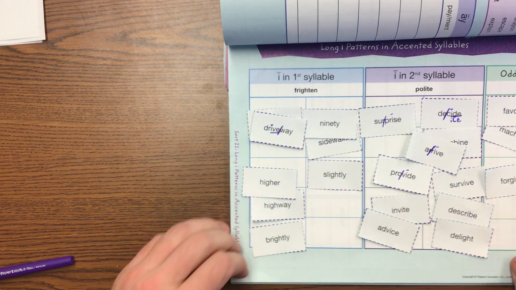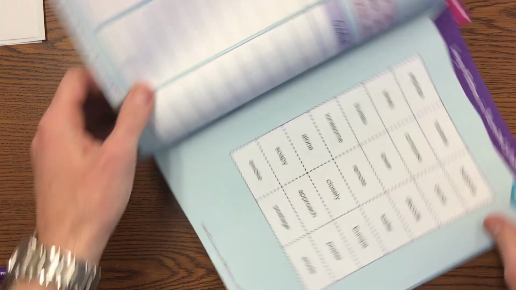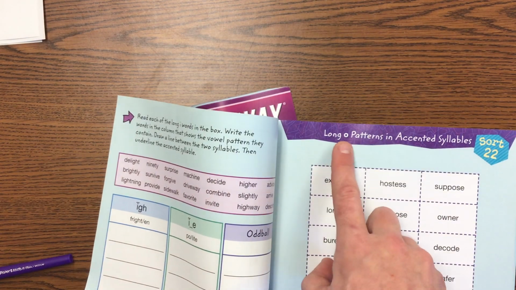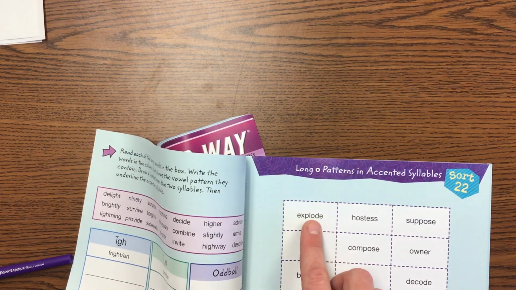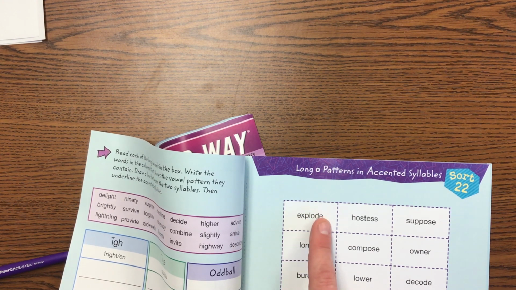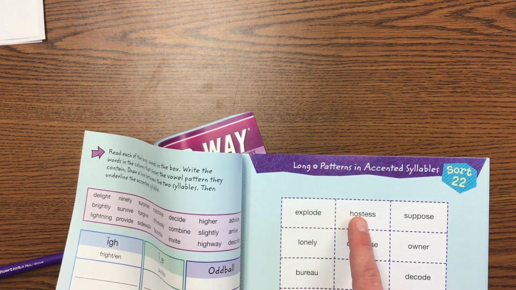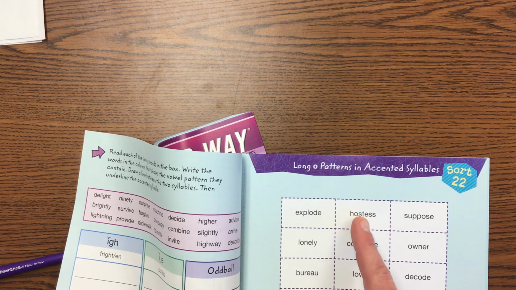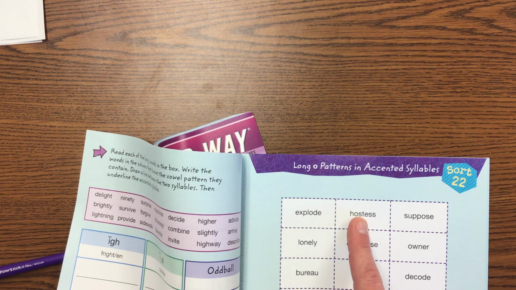Next week, we're going to be doing the same thing, but we'll be looking at long O patterns. Vowel, consonant E, vowel, consonant E. But there's always that one that's a little bit different, right? Hostess.